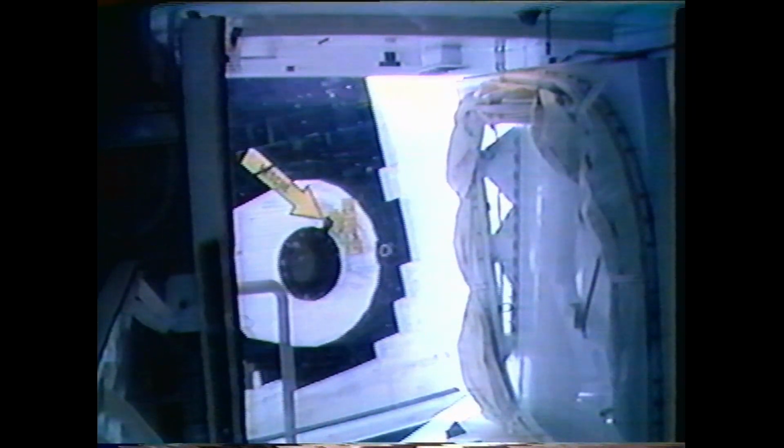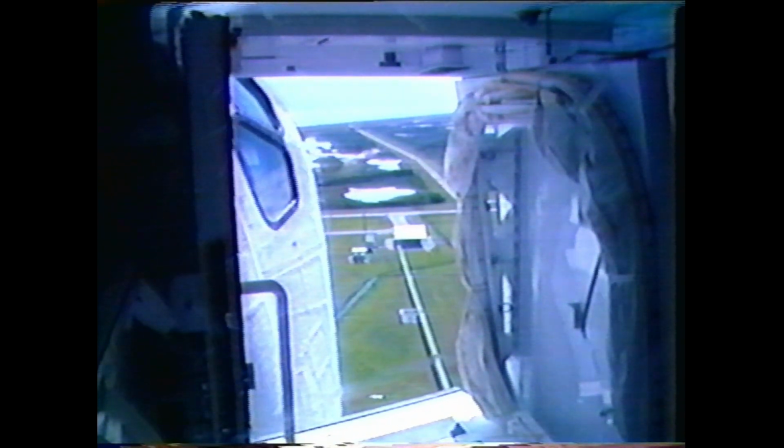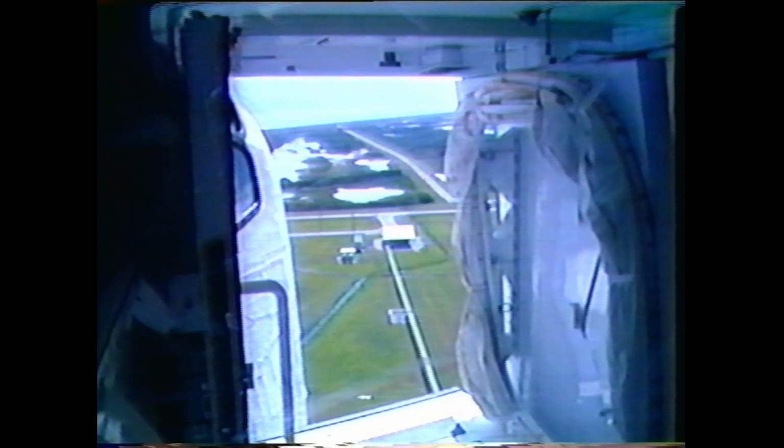This is the walkway used by the astronauts to enter the orbiter. In case of an emergency, the arm can be placed back into position within about 15 seconds. Okay, we copy.